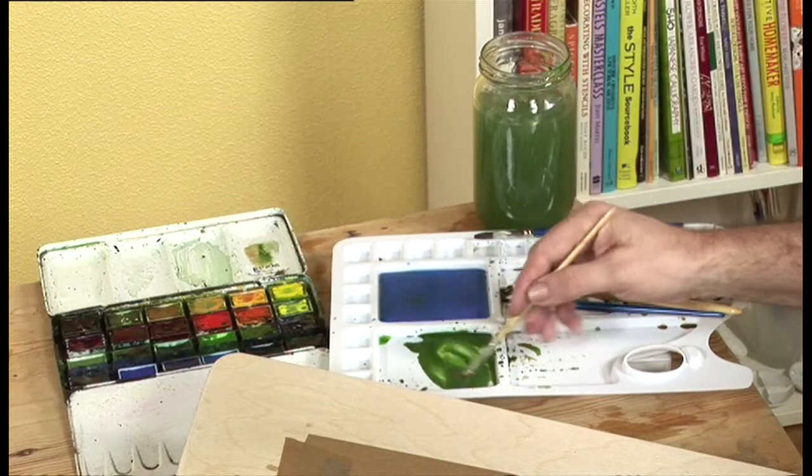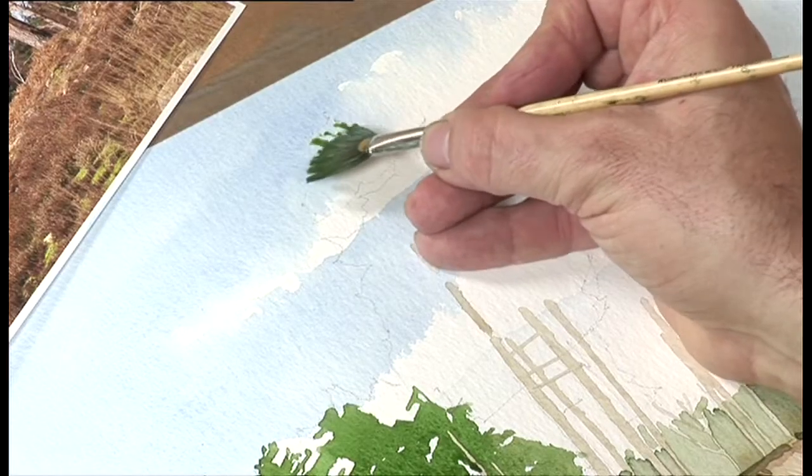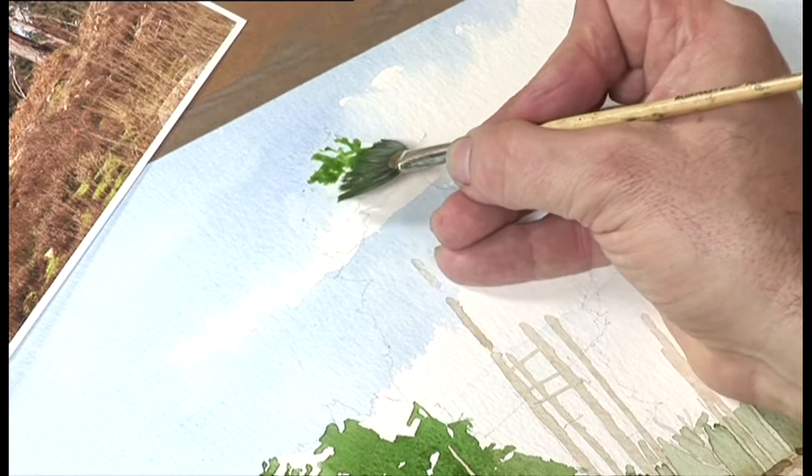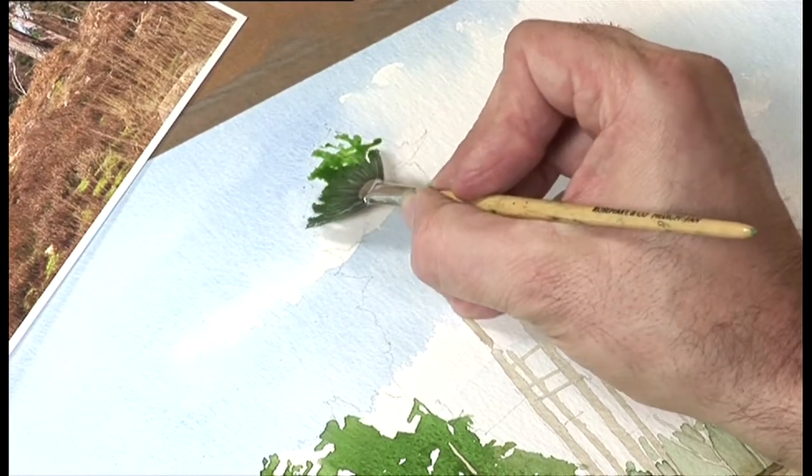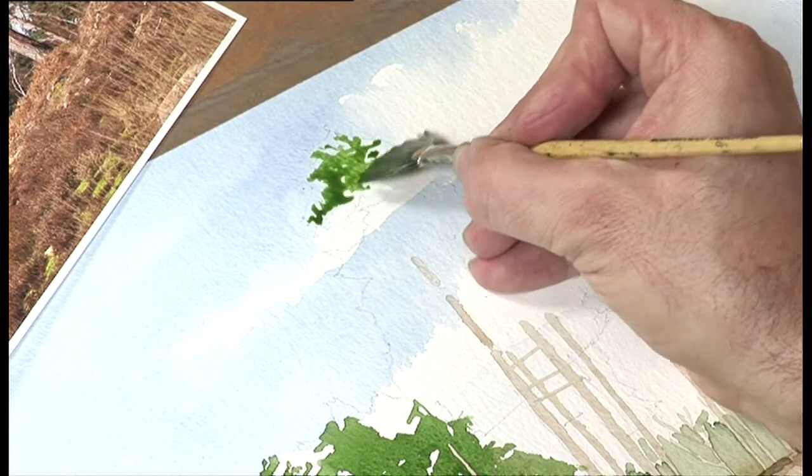For the larger tree in the centre of the painting, change to the fan brush. The splayed bristles enable you to work more quickly, painting a whole branch with one short downward stroke of colour.